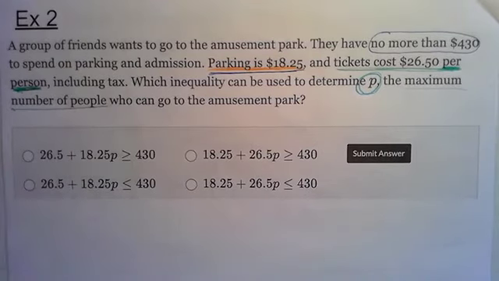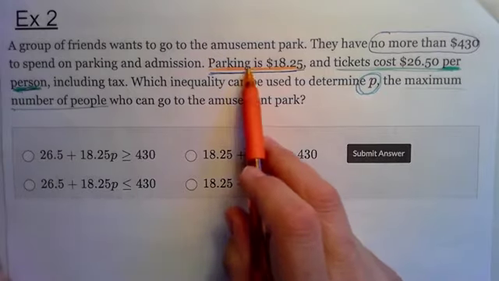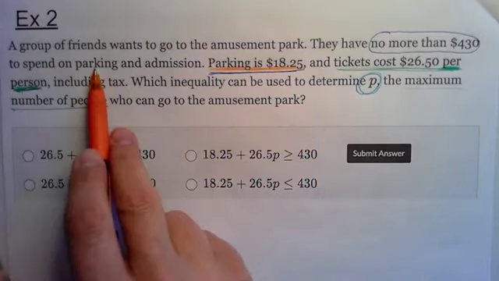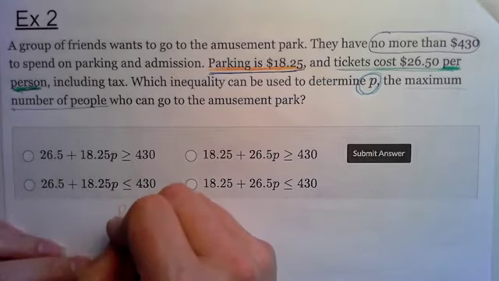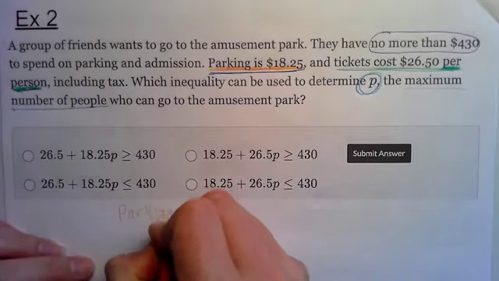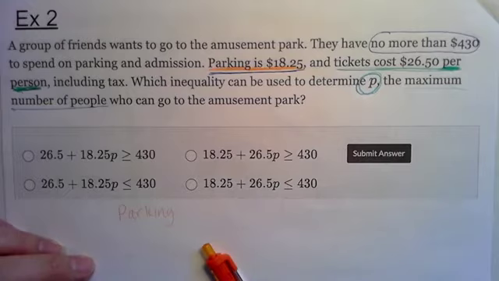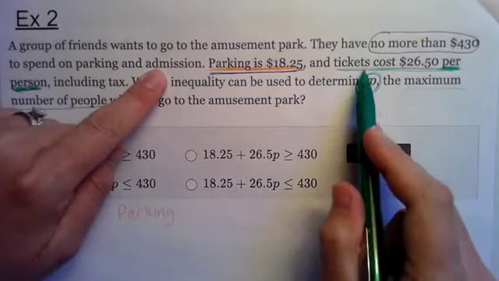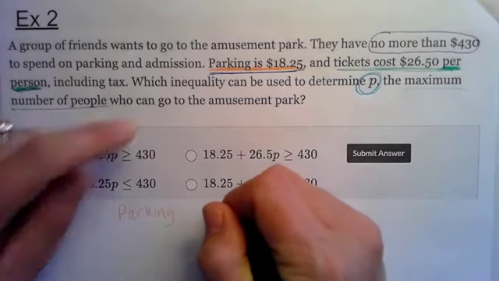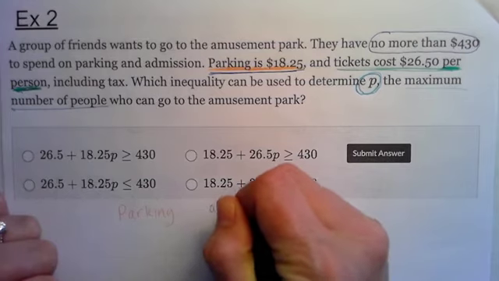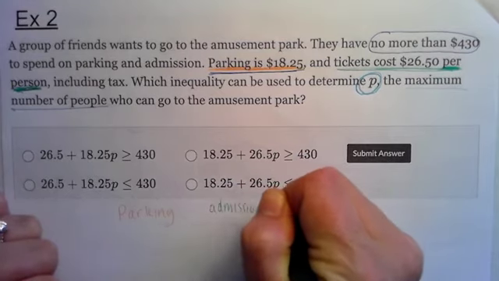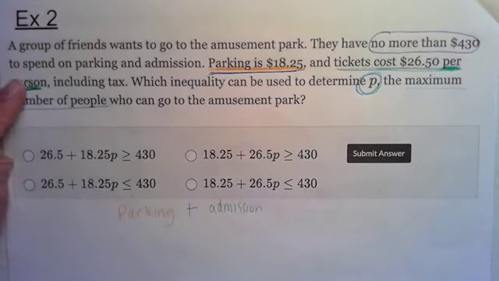All right, so let's talk about what we have here. I like to talk about, we have 2 things that we're paying for. We're spending money on parking and admission. So we have 2 things to pay for, parking and admission, which that's the ticket price. And those are the 2 things that we're spending money on, all right?